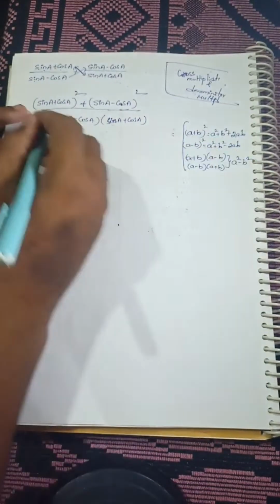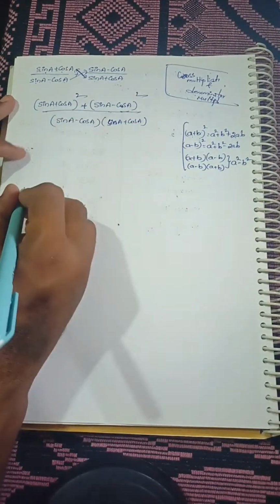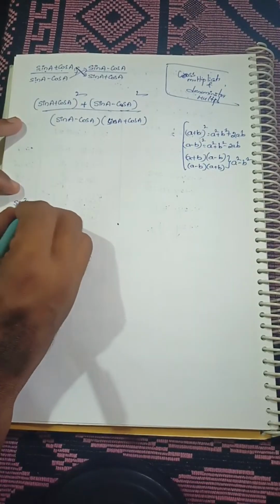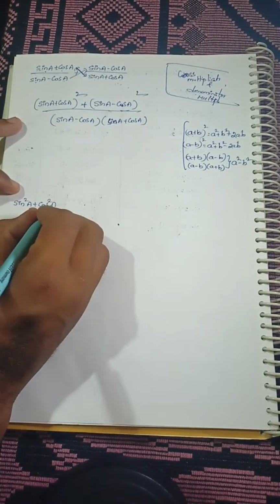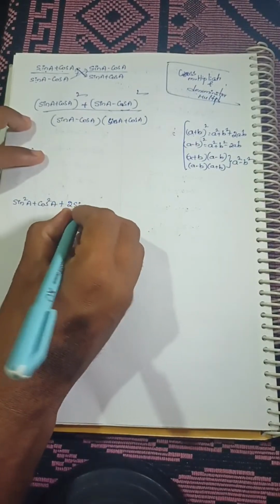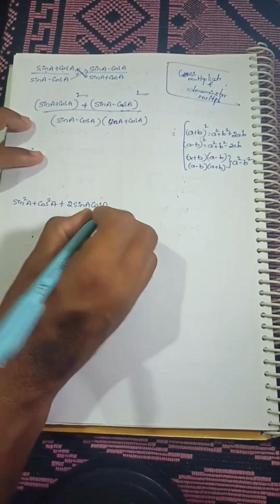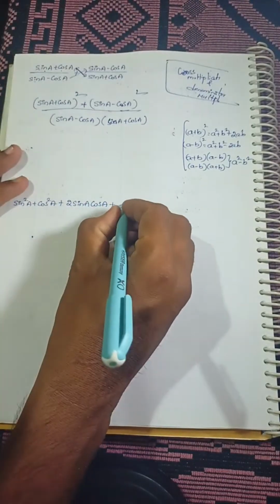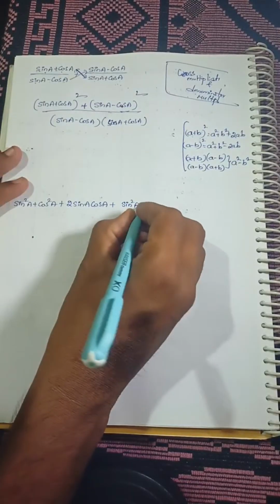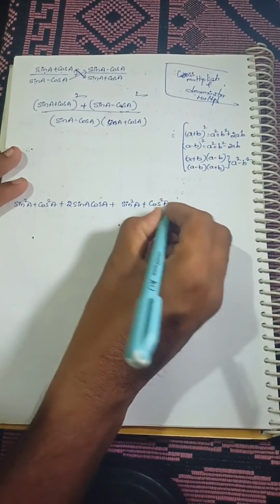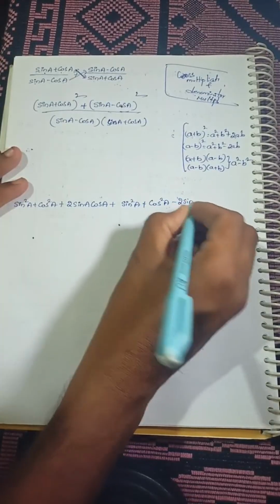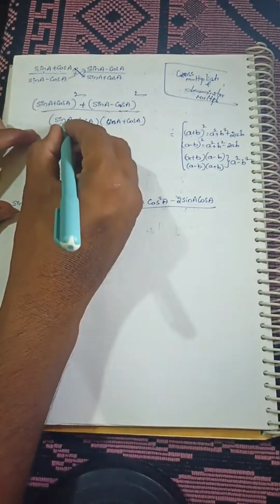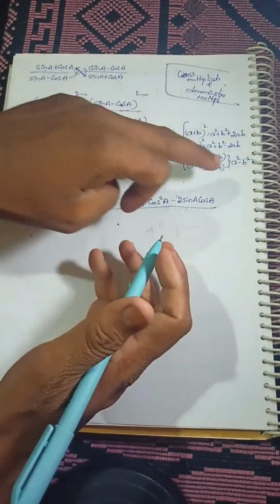First, a plus b whole square: I am writing it down below, plus is not sufficient here. sin square a plus cos square a plus 2 sin a cos a, that is a square plus b square plus 2ab. Then a minus b whole square: sin square a plus cos square a minus 2 sin a cos a. The denominator is a minus b into a plus b. Directly you can write a square minus b square.